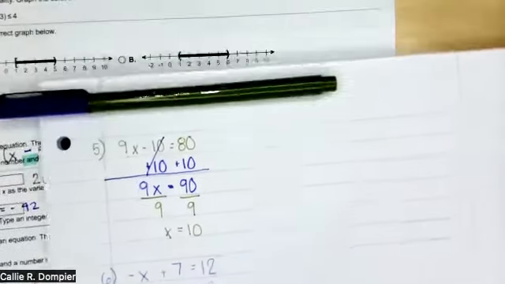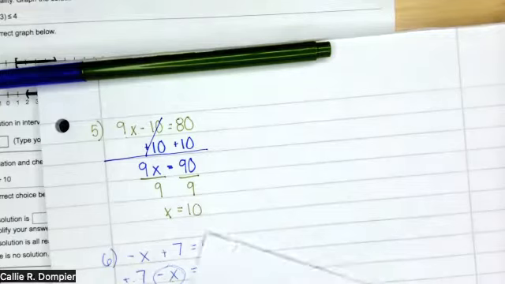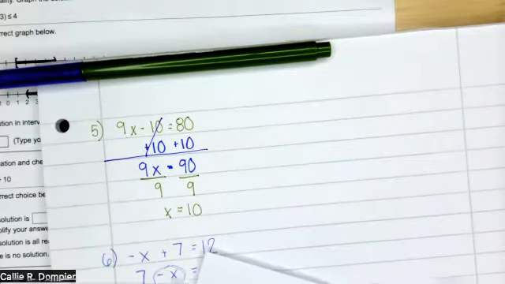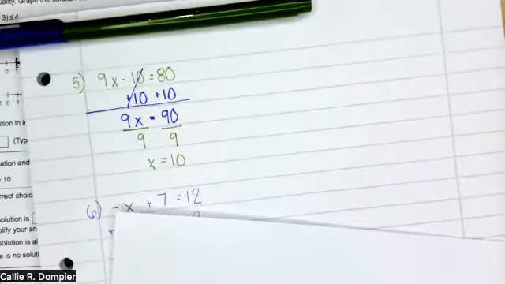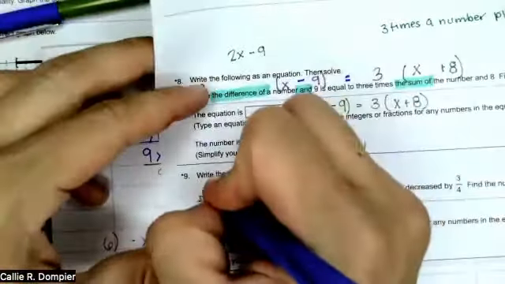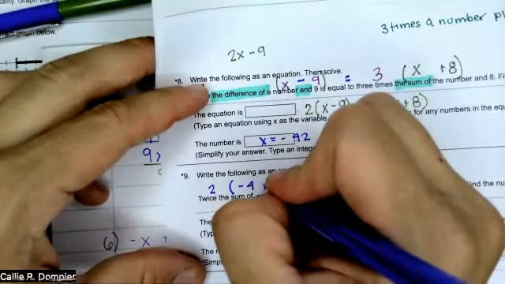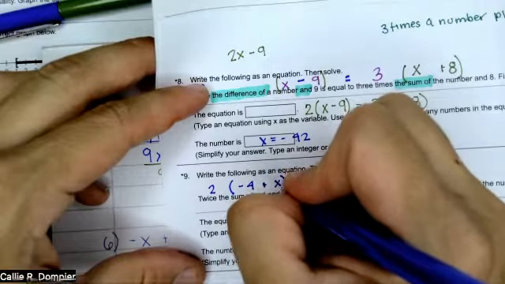Number 9 was another example like that. Number 9 says twice the sum of, so again, twice the sum of negative 4 and a number.